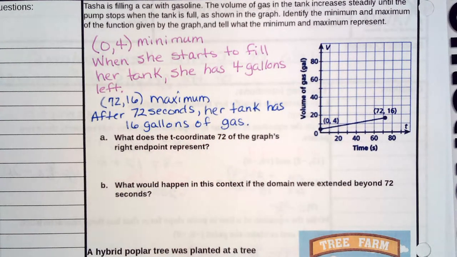So, what does the t-coordinate of 72 at the graph's right endpoint represent? It represents the amount of time it takes to fill the tank.